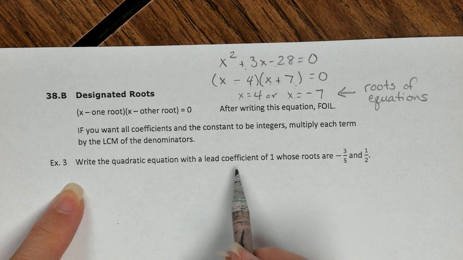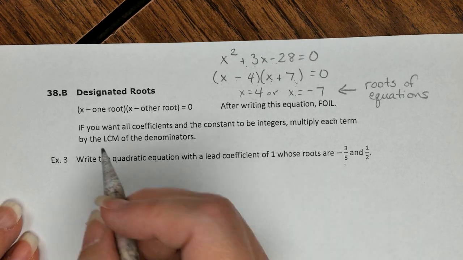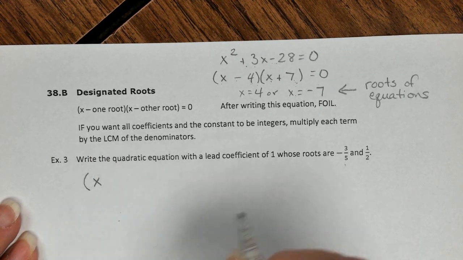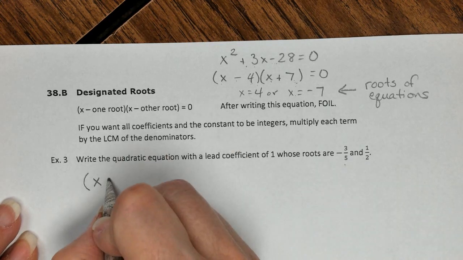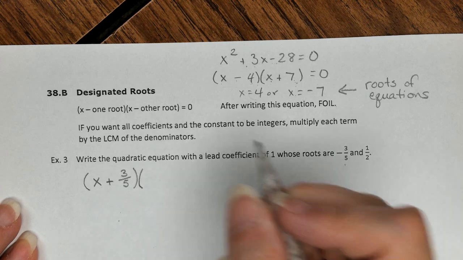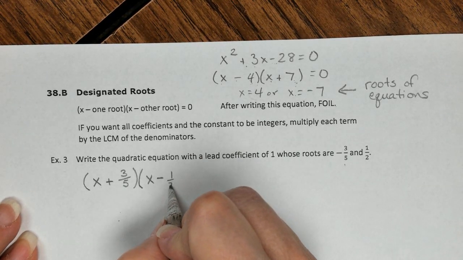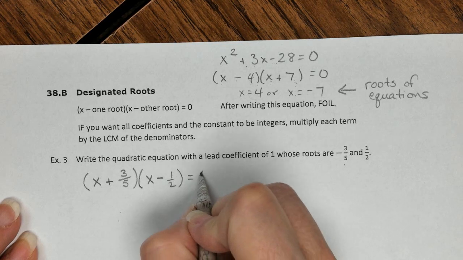Okay, so our roots are negative 3/5 and positive 1/2. So we do x minus negative, which is plus 3/5, times x minus the other root, which is a half, equals 0.